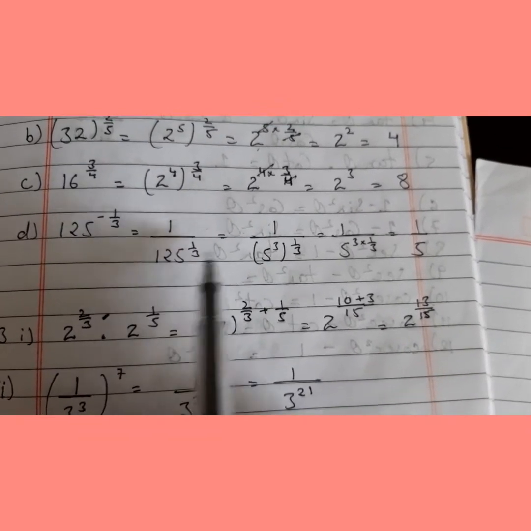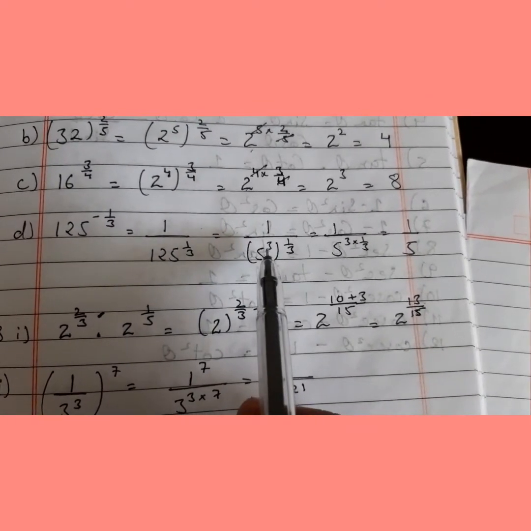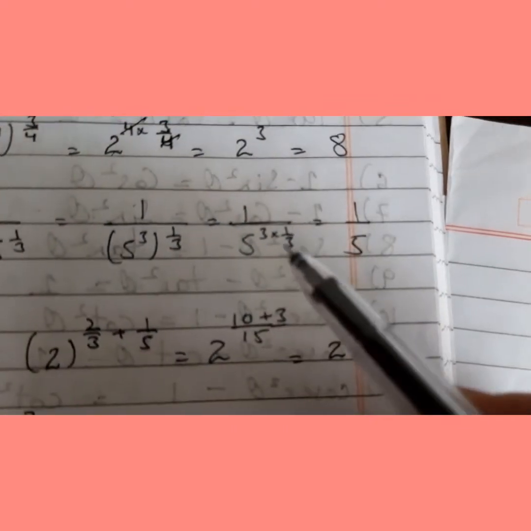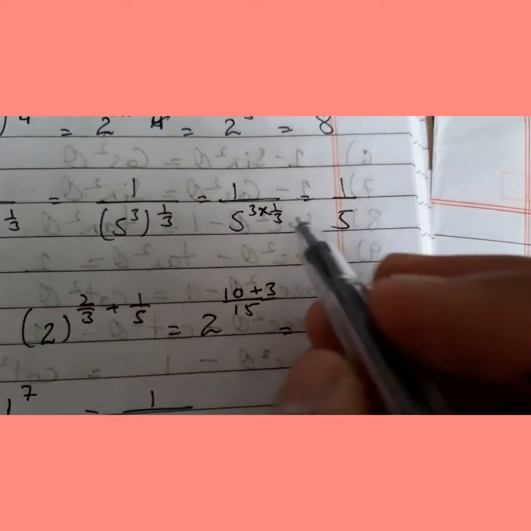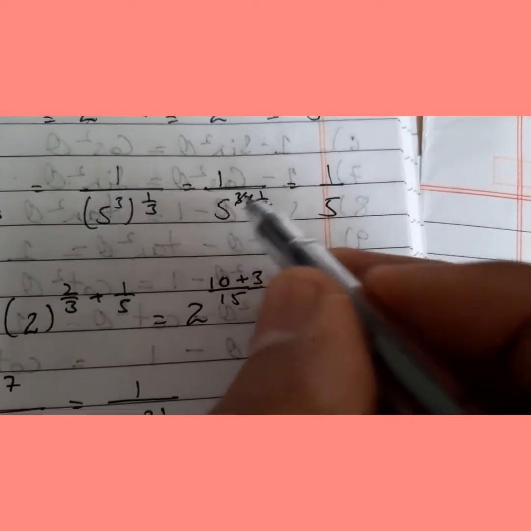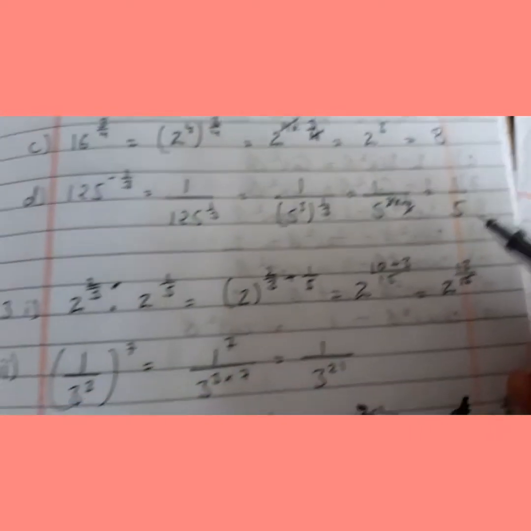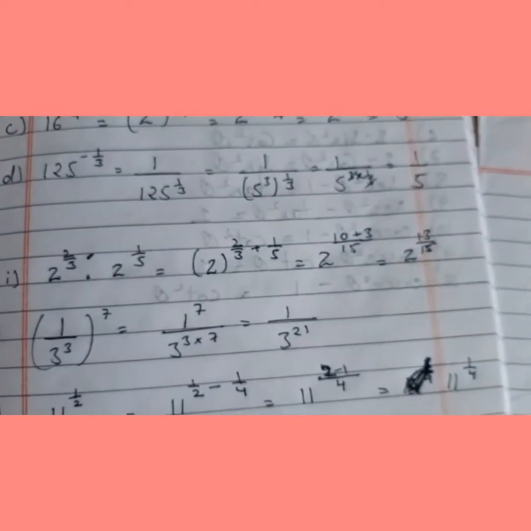Right? Now 125, how can we write it? 5 raised to power 3. Again do the same thing, 5 raised to power 3 into 1 upon 3. Again cancel 3 by 3 and you get 5 raised to power 1, or we can say 1 upon 5.